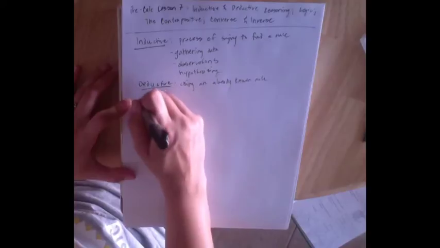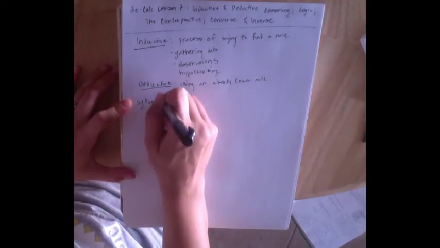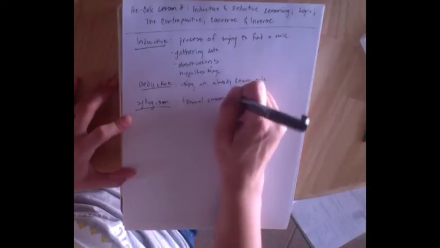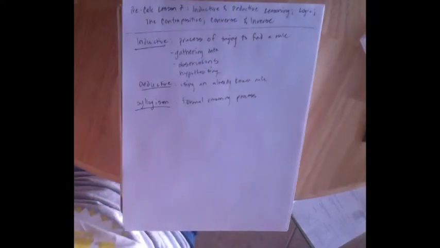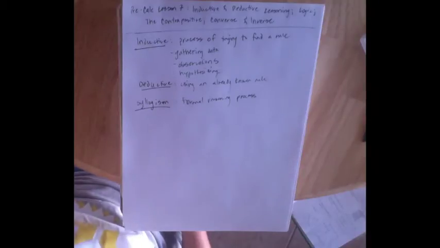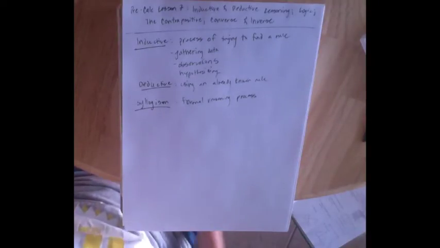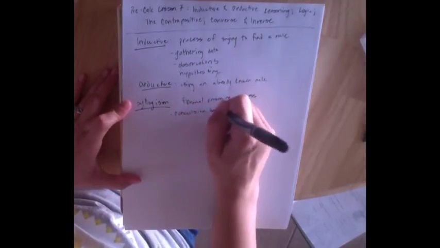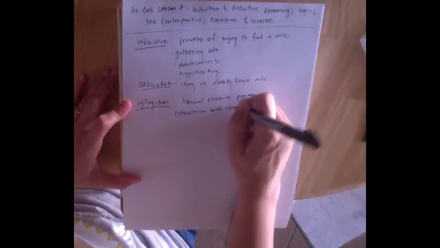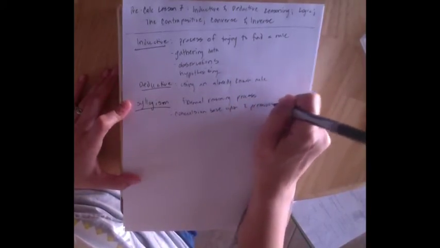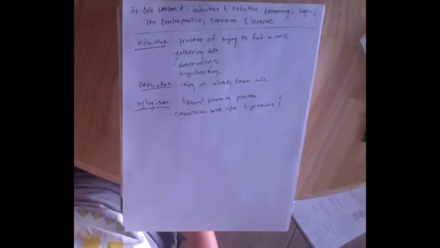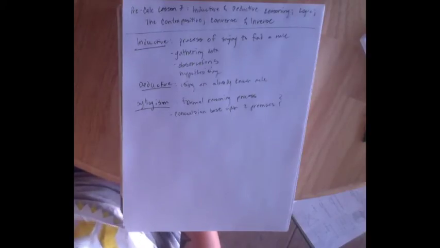We also have another definition, a syllogism. And this is the formal reasoning process, which is something that you perhaps learned in logic class. And what we are doing here is we are finding a conclusion based upon two premises. This is the main thing that we are going to be doing today, but we'll get there.